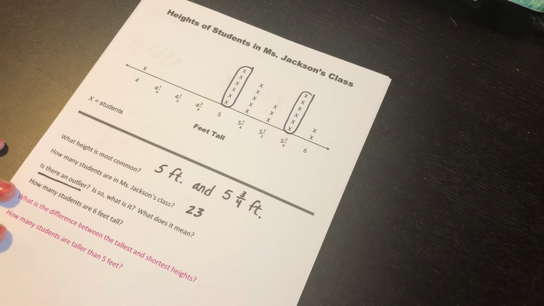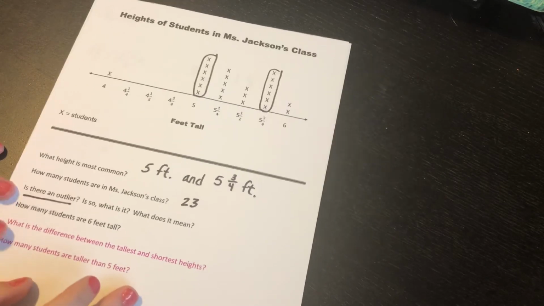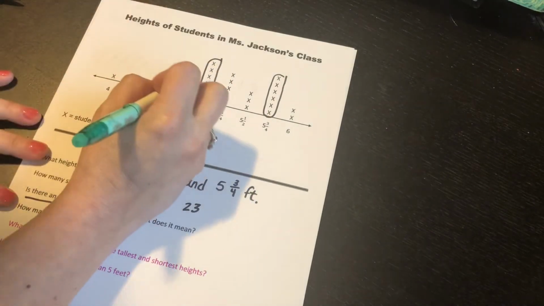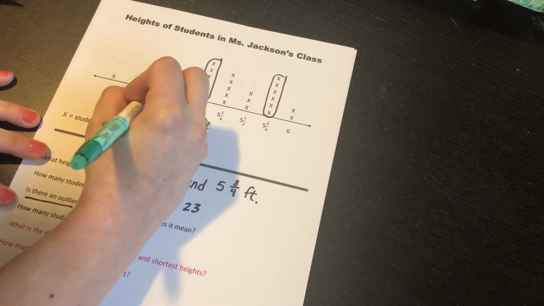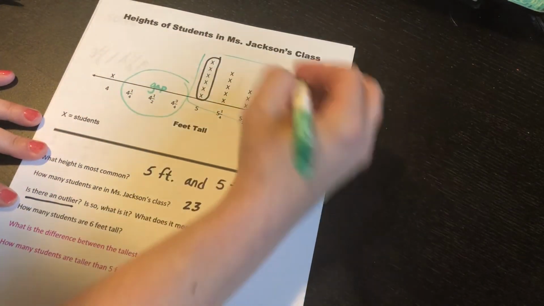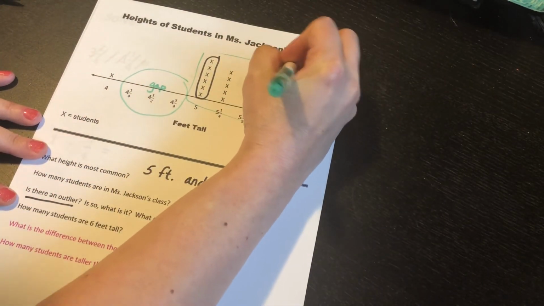Is there an outlier? If so, what is it and what does it mean? This time the outlier came at the beginning of the data, and you can see here's the gap, and that means all of this is the cluster where most of the data occurs.